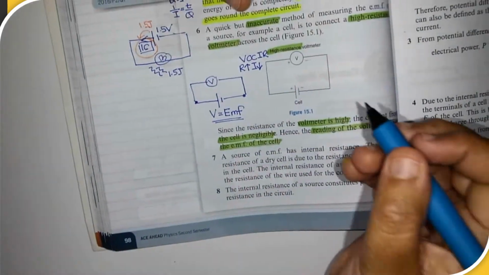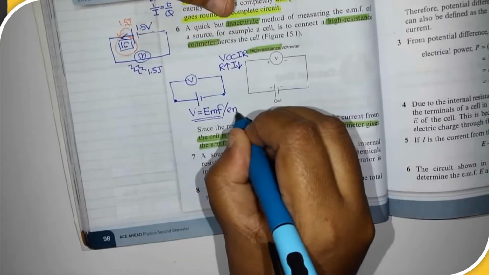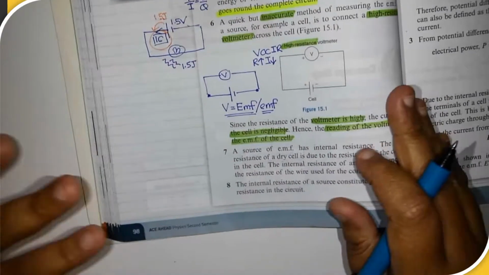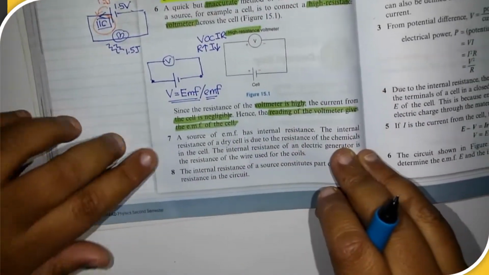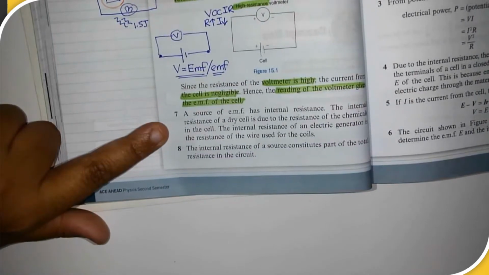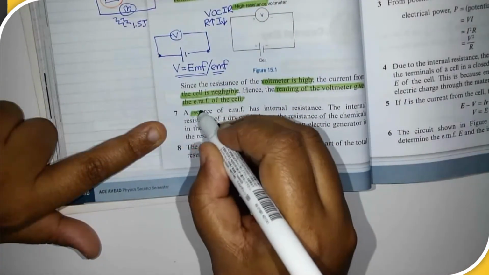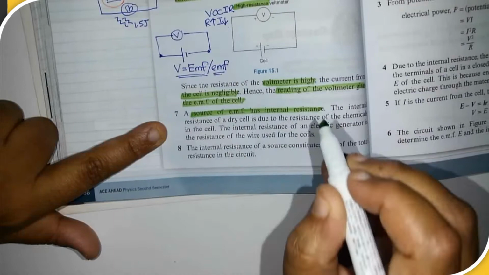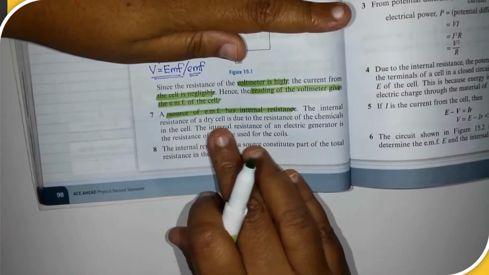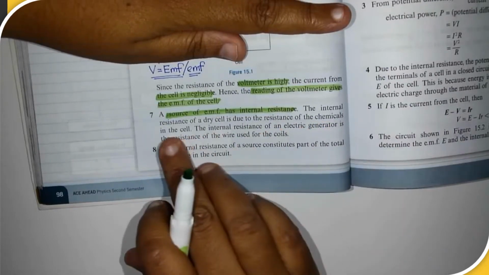Okay, either EMF or we put small e, small m, small f, EMF. Alright, so that's what it's trying to say. A source of EMF has internal resistance. Now, the internal resistance of a dry cell is due to the resistance of the chemical in the cell.